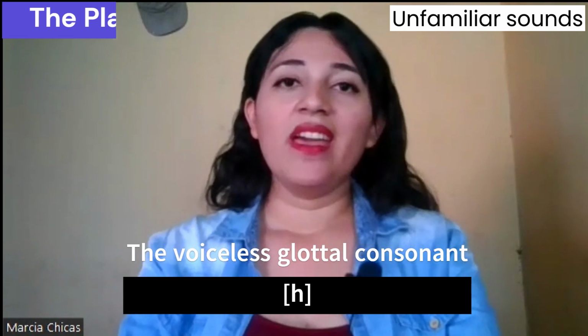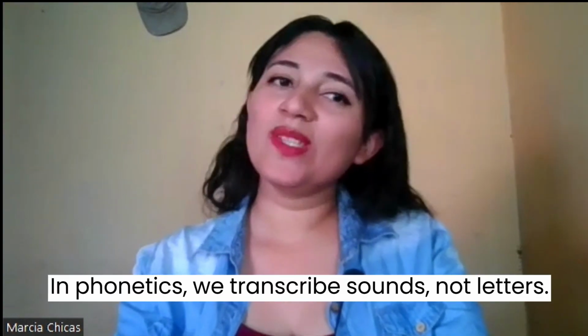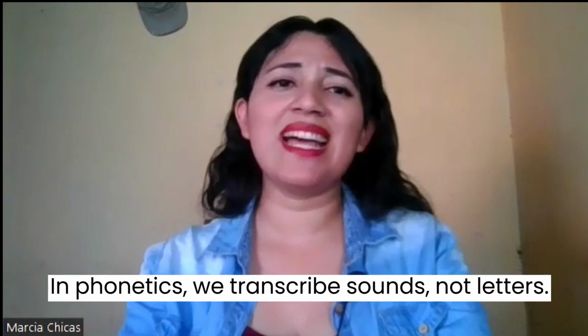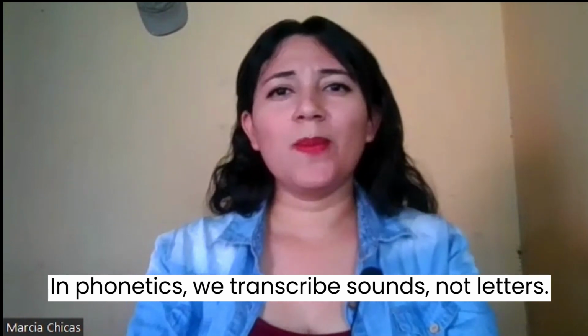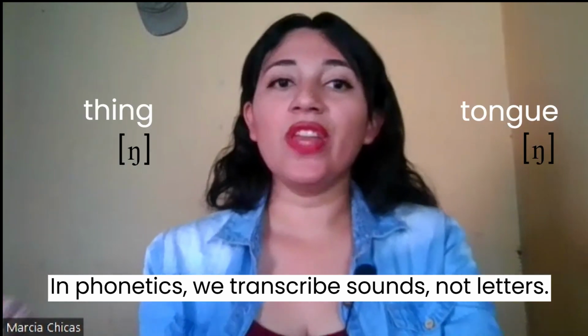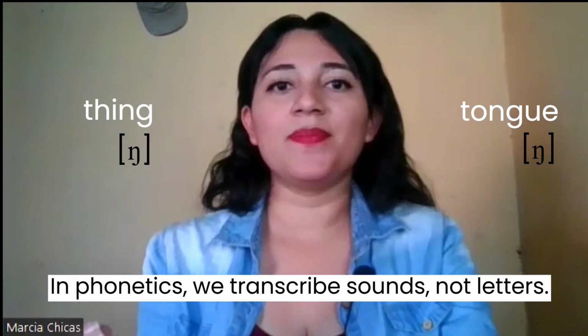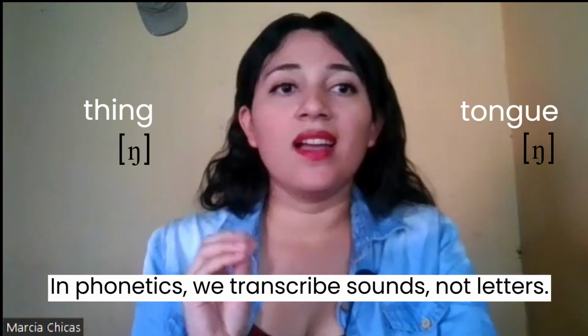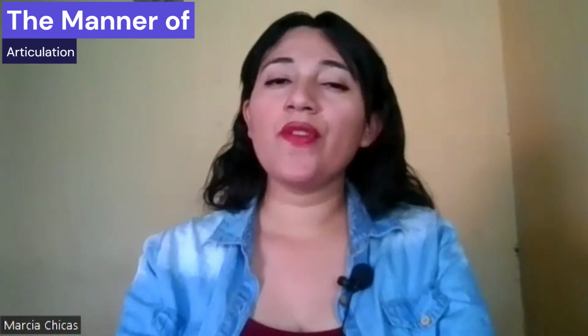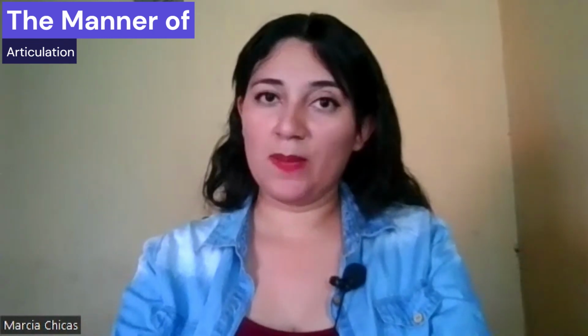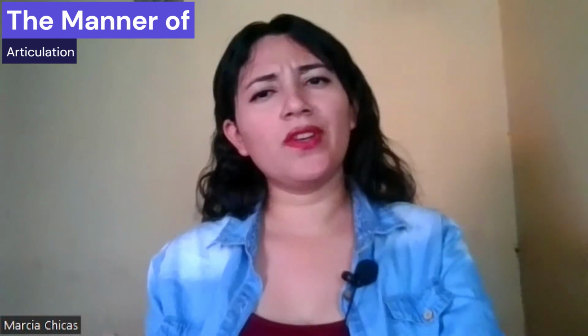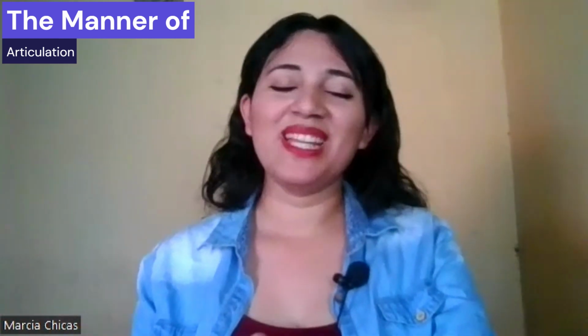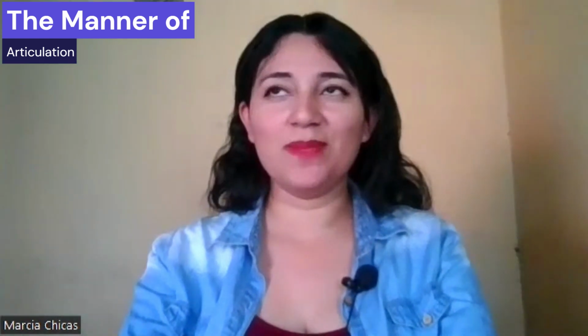In phonetics, we transcribe sounds, not letters. Sometimes English words aren't pronounced as they are written. For example, the words thing and thumb end with the sound of ng and m even though the spelling suggests a g sound. To distinguish consonant sounds, we also need to consider their manner of articulation, which refers to how they're produced. For example, the sounds t and s are produced at the alveolar ridge, but differ based on how the air is released. Now, pay attention to the six manners of articulation.